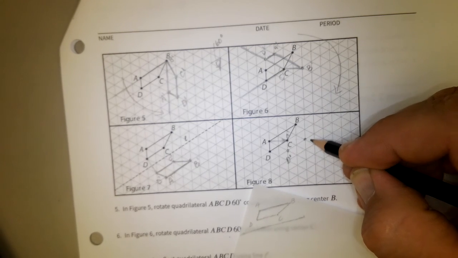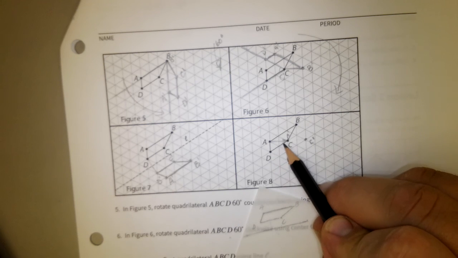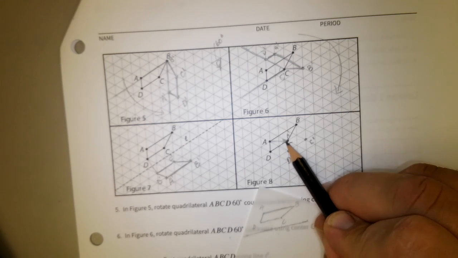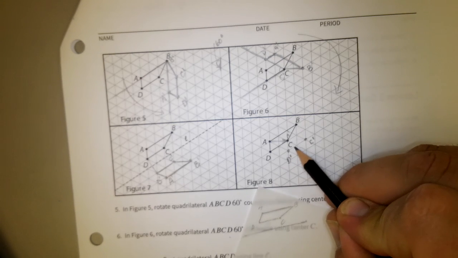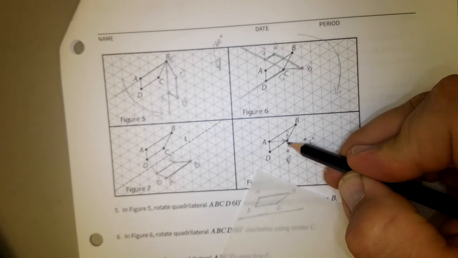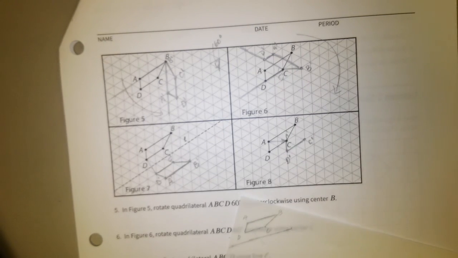C prime must be here. And I can check that and say, okay, well, D, if I go diagonally along this line, I see that that's 2 units diagonally. So I'm going to look from D prime to C prime and verify that that's also 2 units diagonally. So far, my shape is showing up like this.